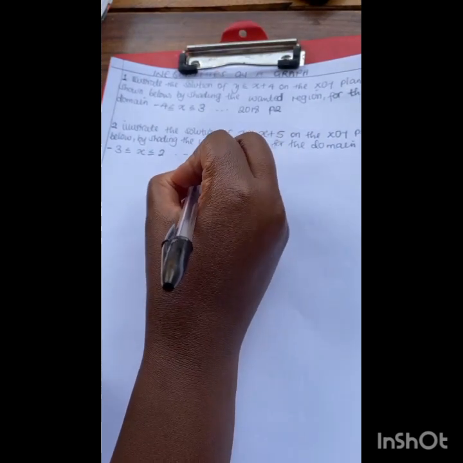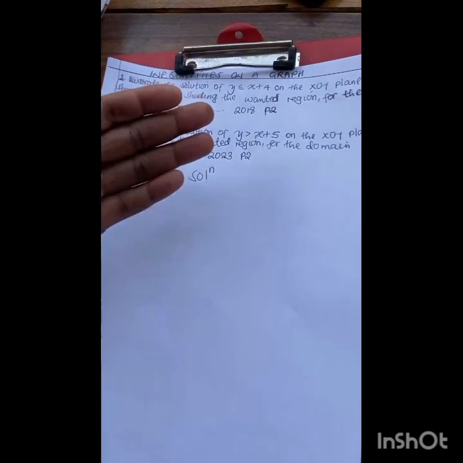And in today's tutorial we'll look at how to solve inequalities on a graph. These are questions that come in mathematics for grade 9 paper 2. There are a few things you need to know before you answer such questions, and that is how to handle the signs that you've been given.